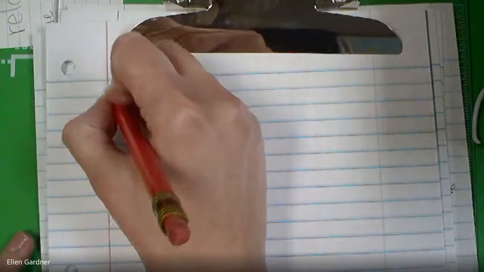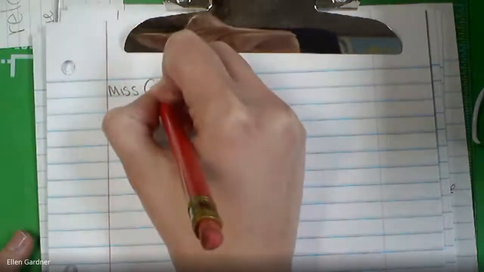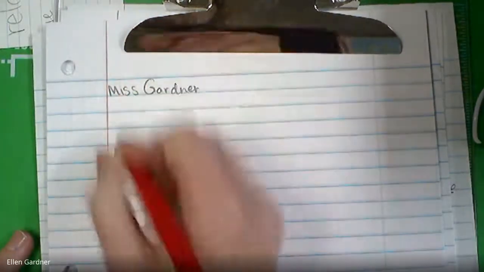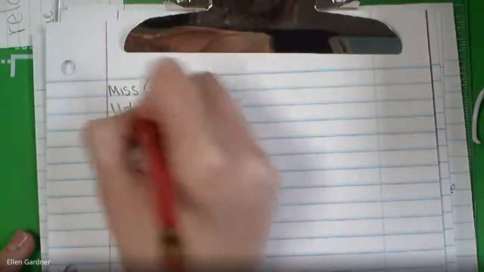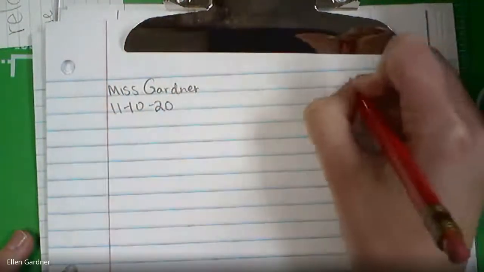Please take out your science interactive notebook. Okay, so we are going to have our heading at the top of the page. November 10th, 2020.